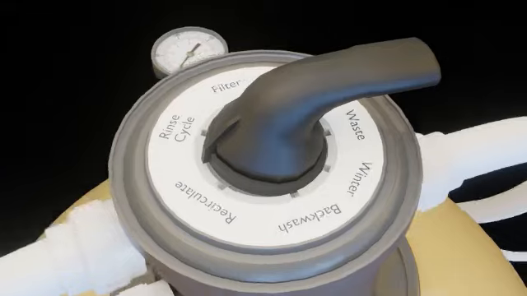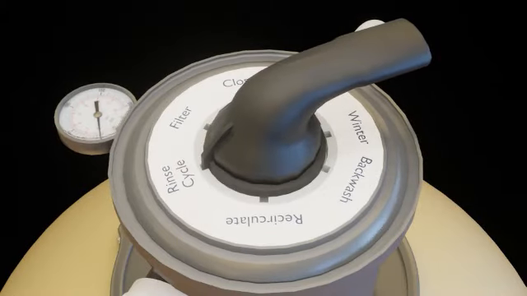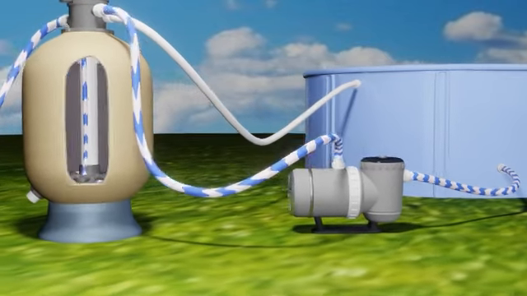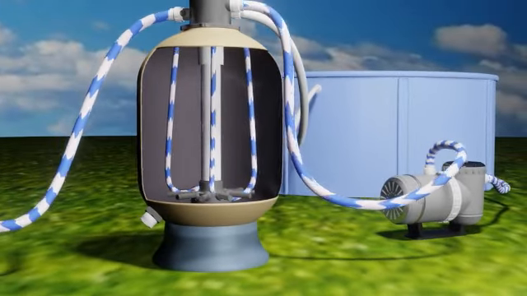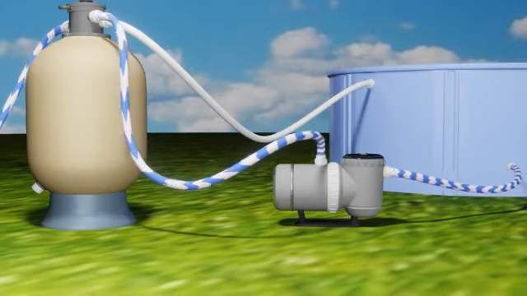Rinse cycle. During this phase, clean water is passed through the filter in the normal filtration direction to flush out any remaining debris or sand particles dislodged during backwashing.